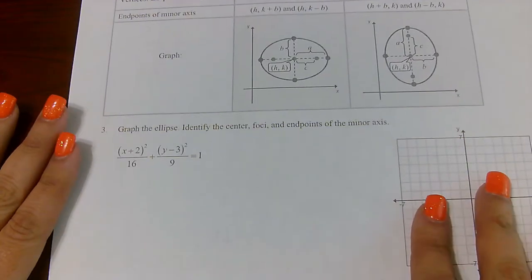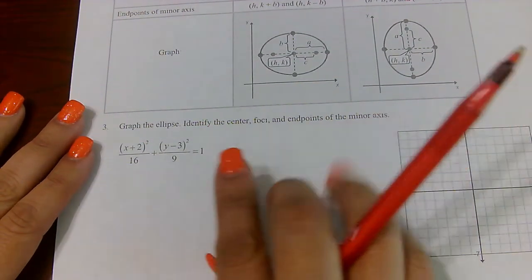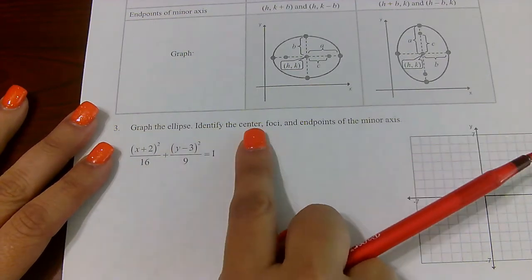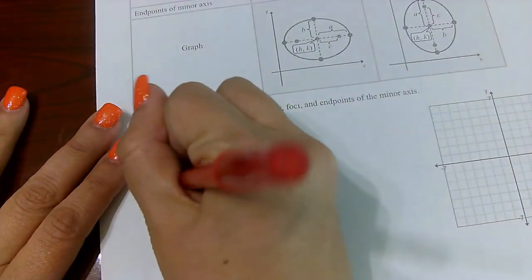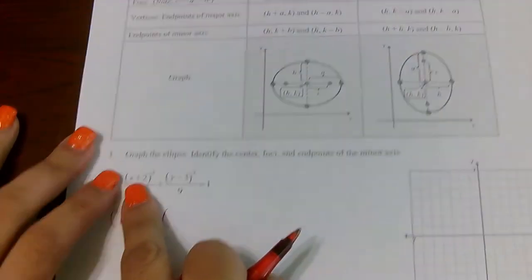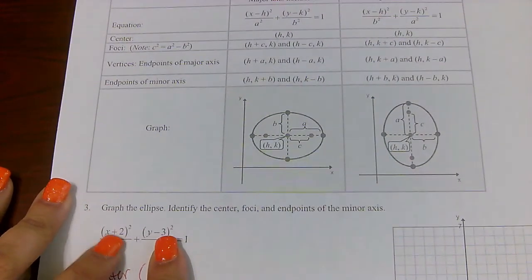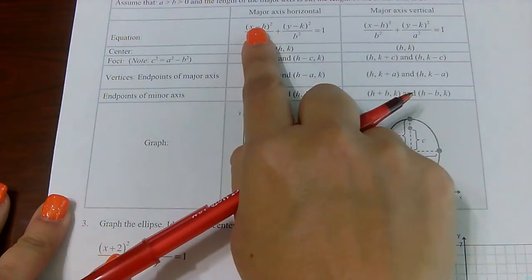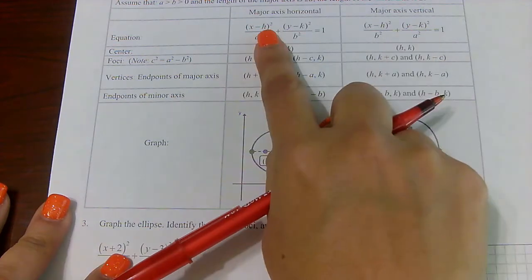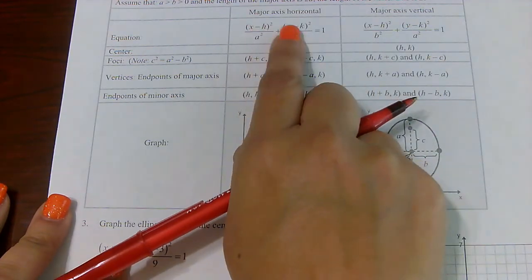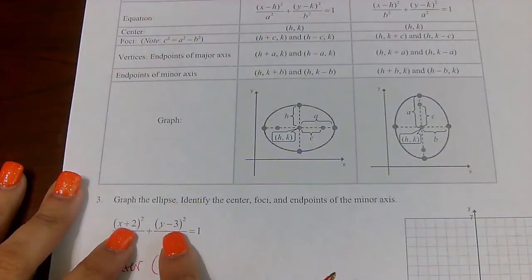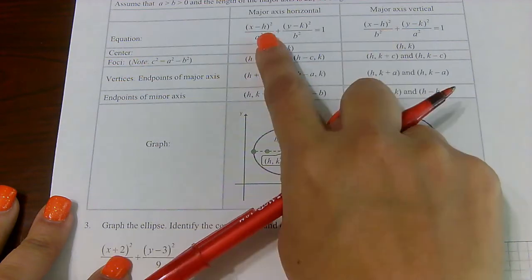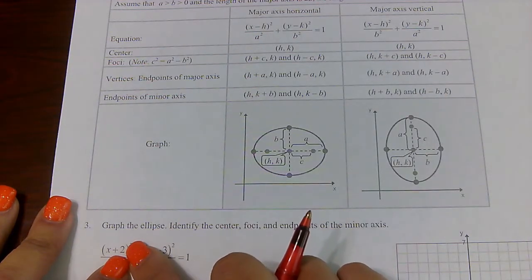Okay, let's go ahead and graph one that's not centered at 0, 0. So the first thing I want to do is go ahead and use our formulas and identify the center. Now in this case, you can see that the center is not at 0, 0 because you have a number attached to your x and you have a number attached to your y. If you notice the equations here and here, you can see that a negative sign is associated with our equation. See that I have a positive sign, which means that our h is going to be associated with a negative 2.